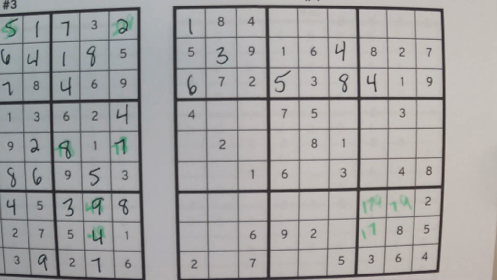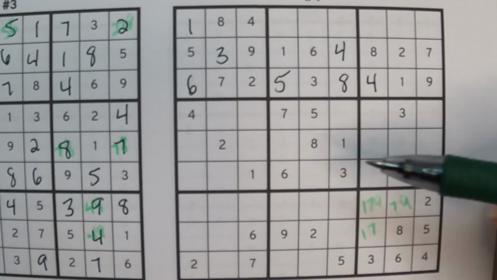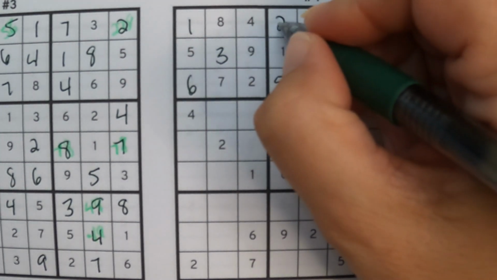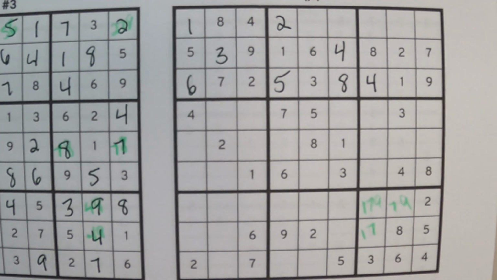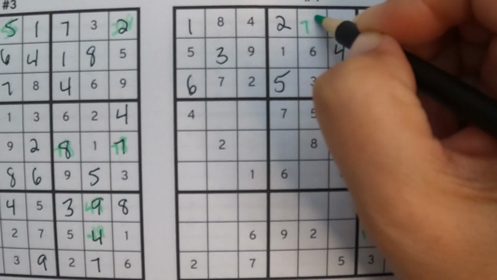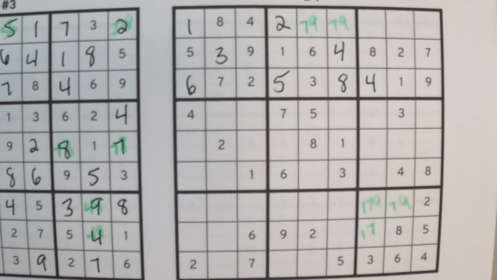For this box now, we're missing 2, 7, and 9. We've got 7 and 9 here, so this is our 2. I don't see any other help. So 7, 9, 7, 9.